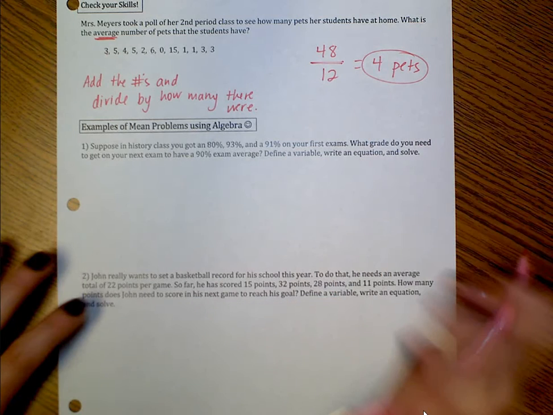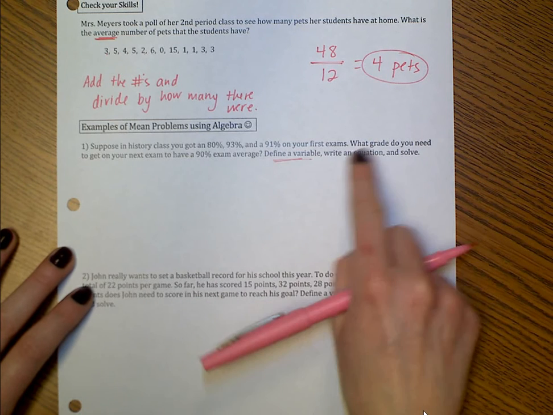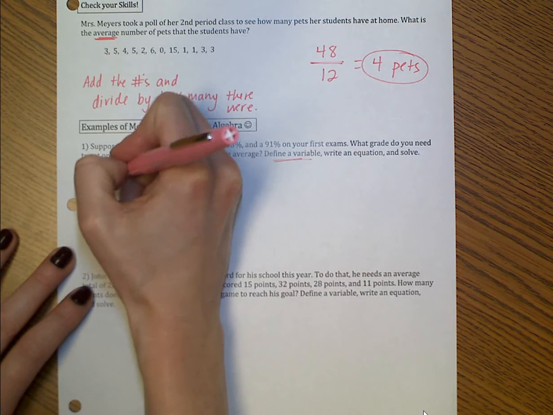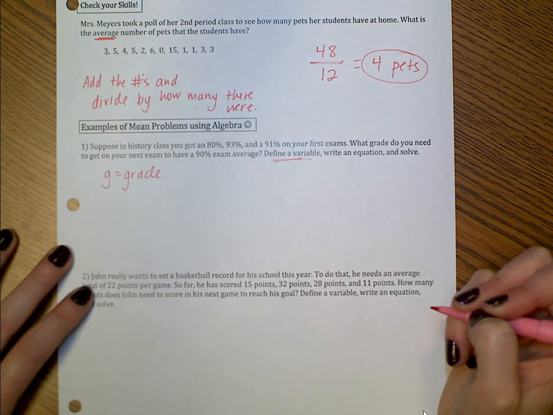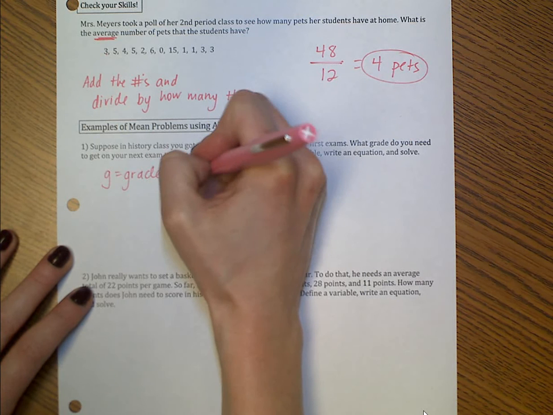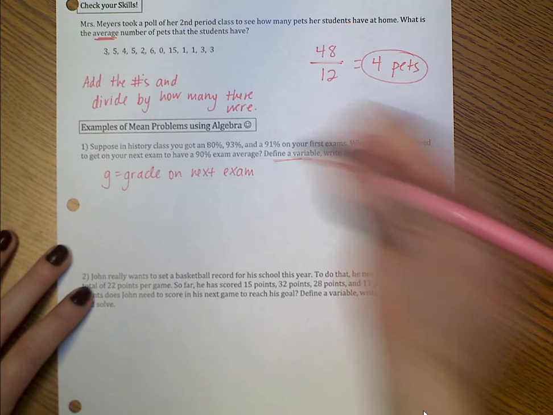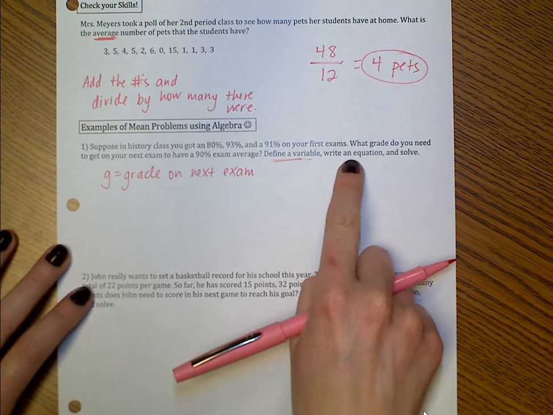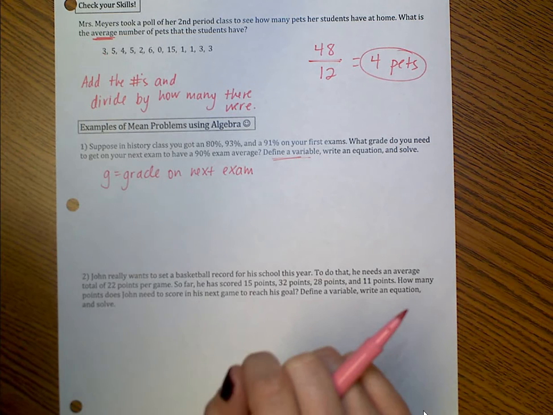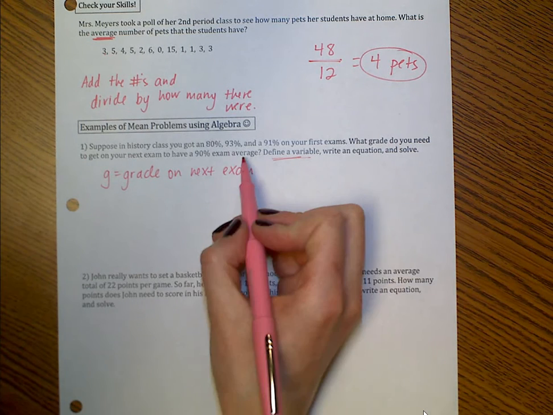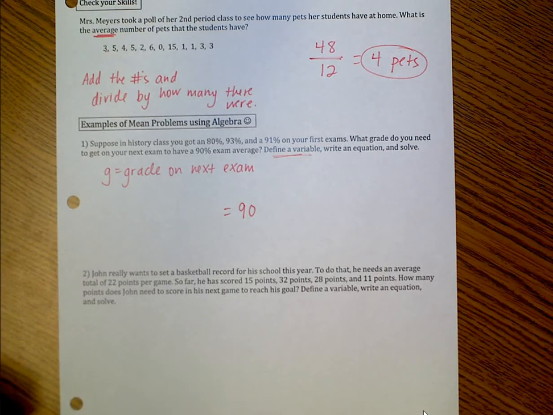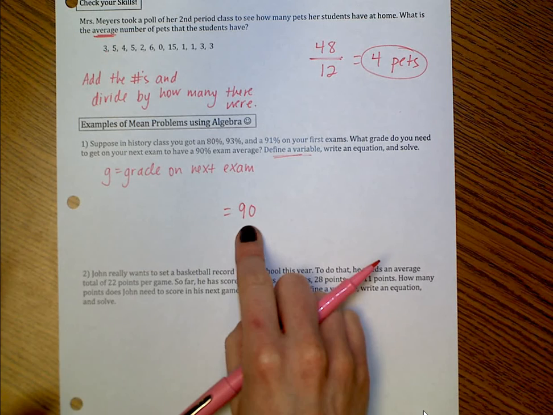Okay, so remember, to define the variable, you look at the question. What grade do you need to get? So let's call G the grade. And specifically, it's the grade on my next exam. Okay, I need to write an equation using this mean idea and the numbers that they gave me. So let's figure out what the average we want to have is. We want to have a 90% average. So you want this to equal 90. So the average you want, set it equal to that number.